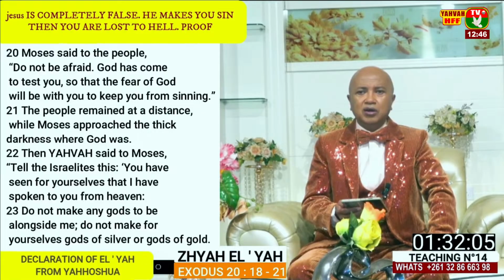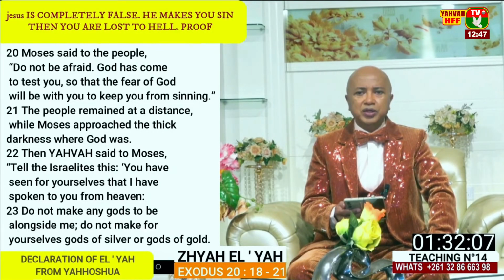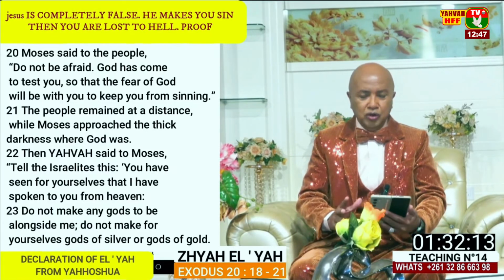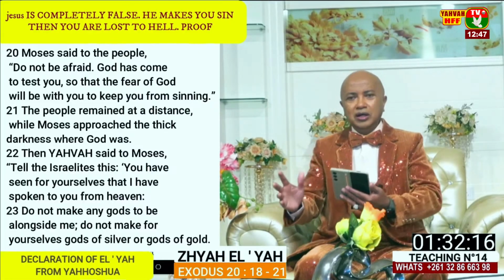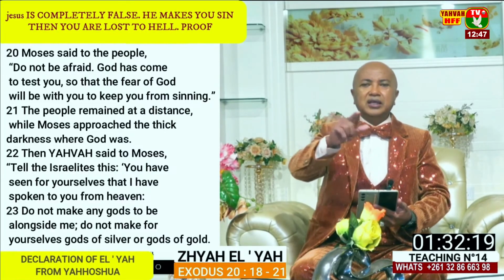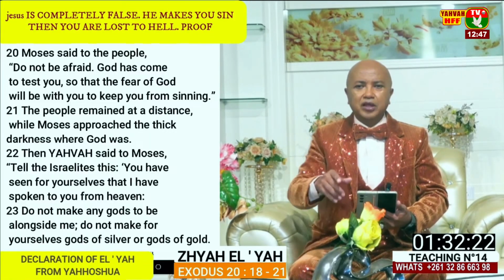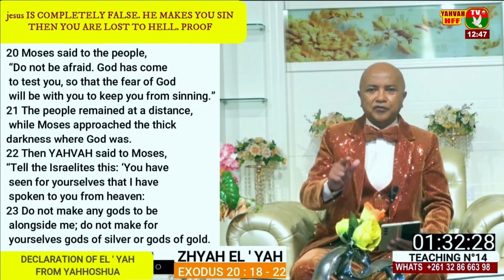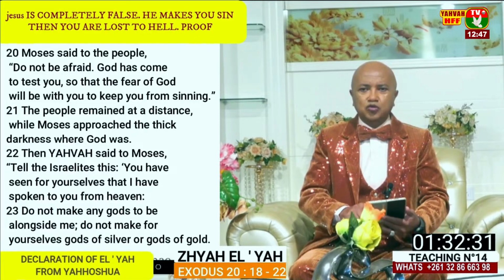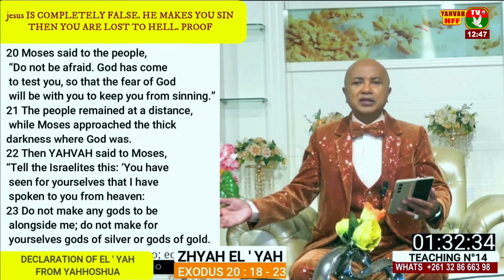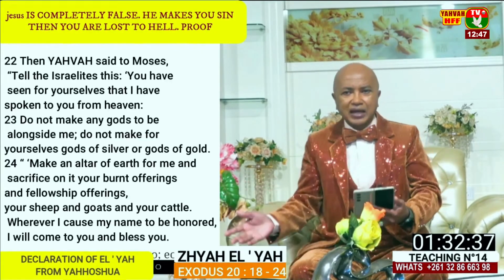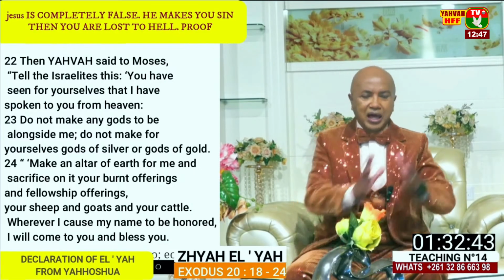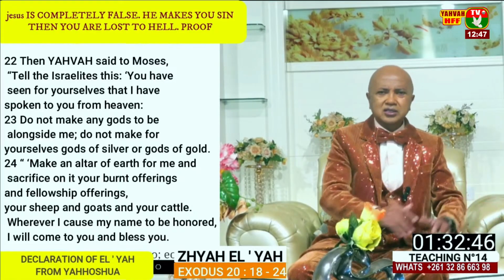Verse 21, and the people kept their places far off, but Moshe went near to the dark cloud where God was. So here, it was at that time that Moshe got separated away from the people, and Moshe went to the mountain, and he continues the word on the mountain. And Yahweh said to Moshe, say to the children of Israel, you yourself have seen that my voice has come to you from heaven. And the law continues, gods of silver and gods of gold you were not to make for yourself. So you see, it kept continuing.